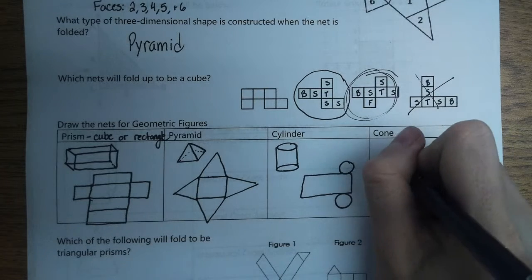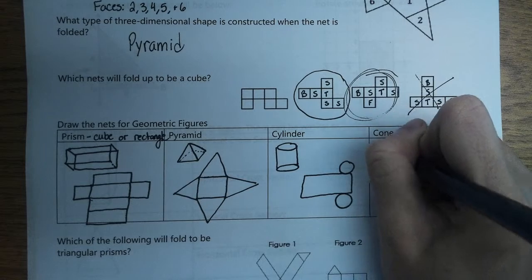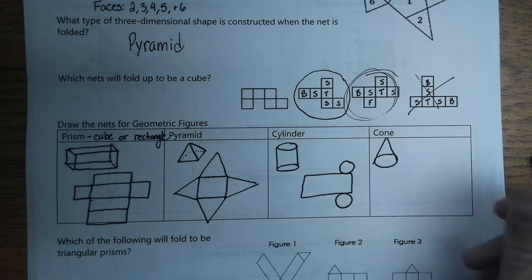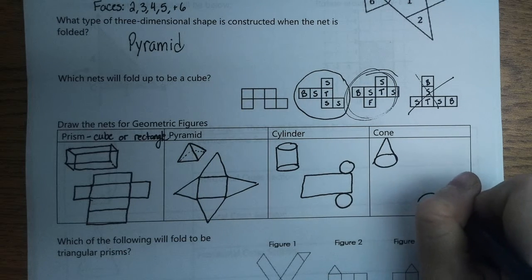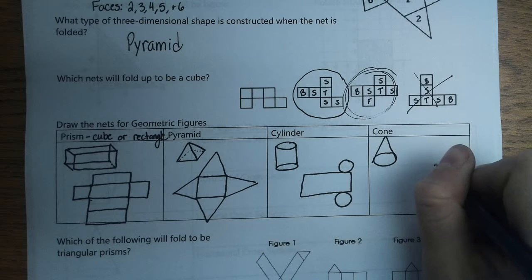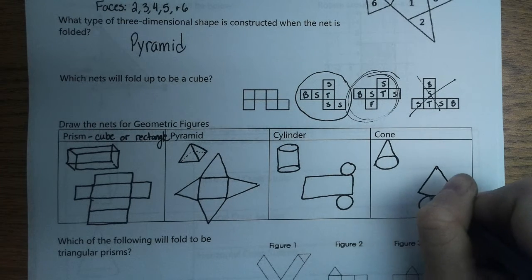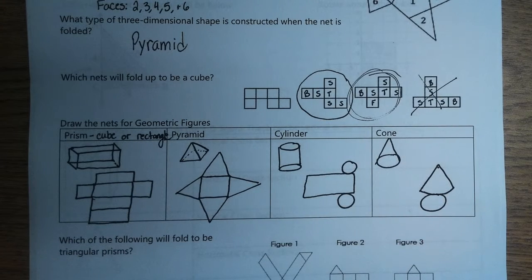And then finally a cone. A cone has a circular bottom, but it comes up as a triangle. A cone's net is a little weird. It has that circular bottom, and then it's a triangular shape, but it's curved at the bottom so that it can wrap around the circle perfectly and still come to a point at the top.